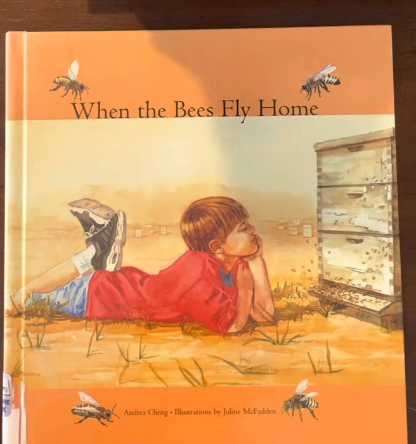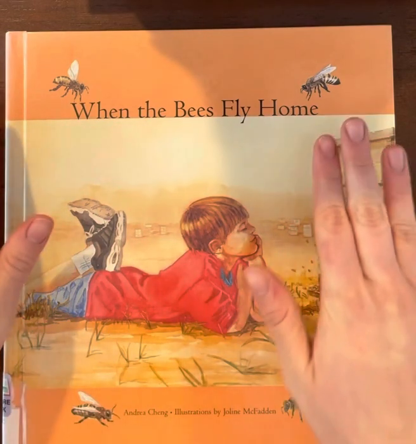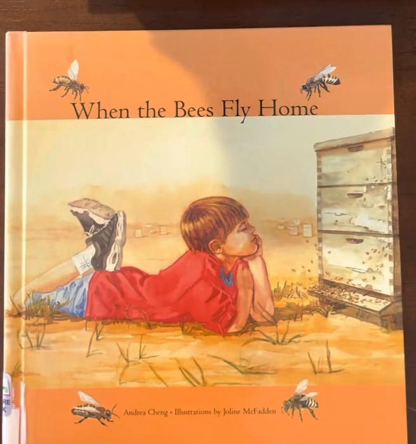So before I start off, I wanted to introduce the book, When the Bees Fly Home by Andrea Chang. The illustrations are by Jolene McFadden. And when I'm looking at this cover, I'm noticing the title, I'm noticing the pictures on the page. So some of my questions to start off are, where is the bees' home? So where are the bees flying if they're flying home?